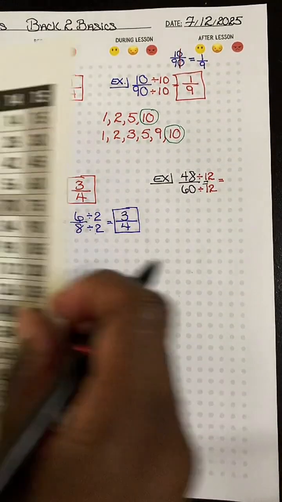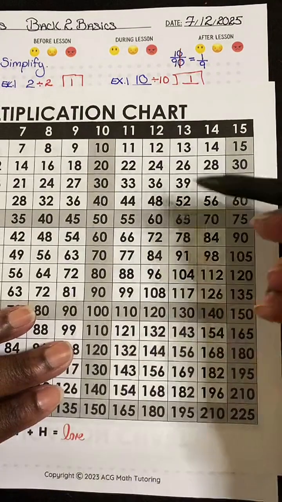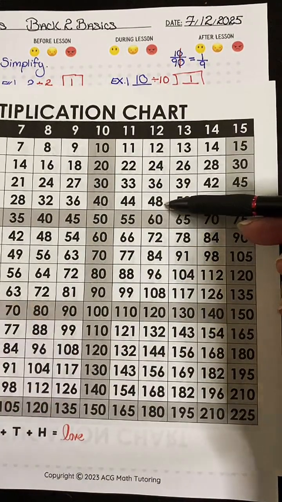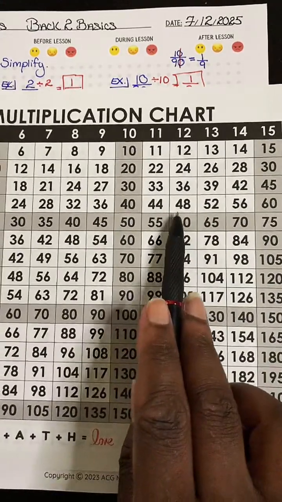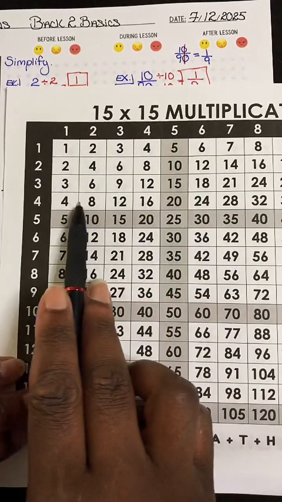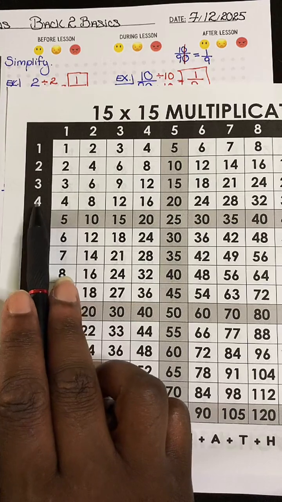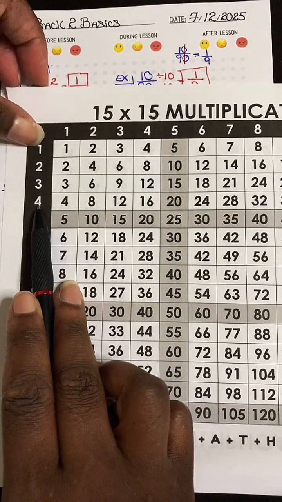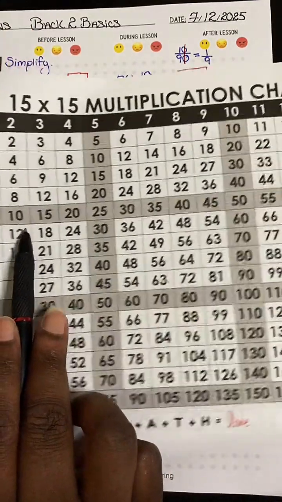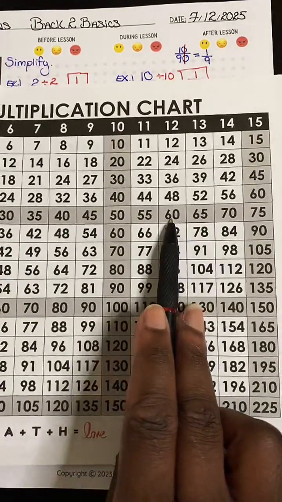All right, so old school it. Here we go. Here's my 48. I know that 12 times something. Let me slide it over because our students cannot do this. So we got 12 times 4 will give me my 48. And then 12 times 5 will give me my 60.